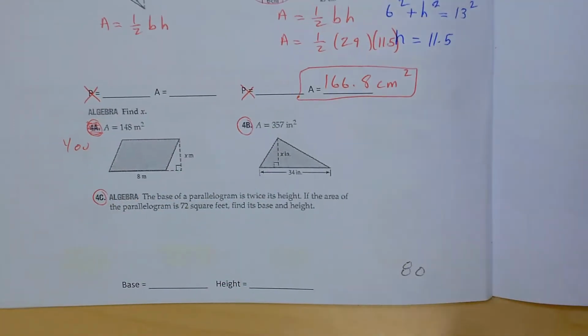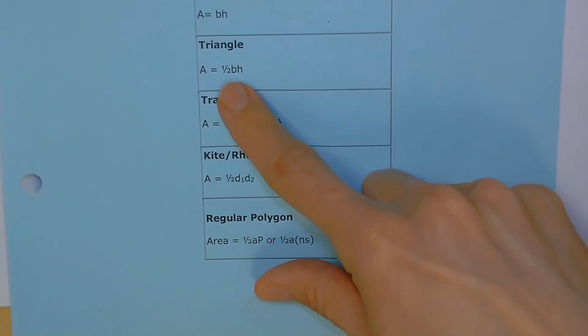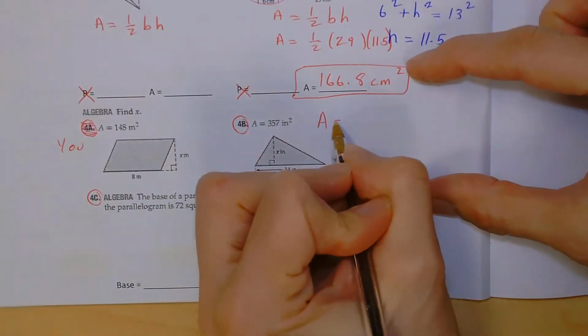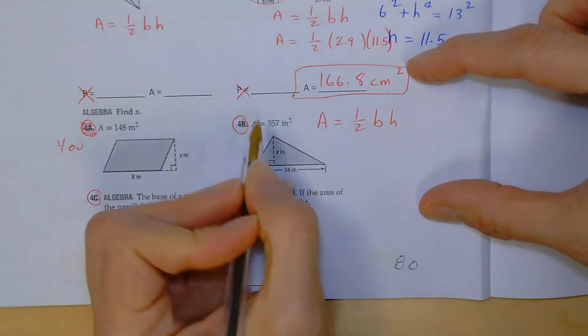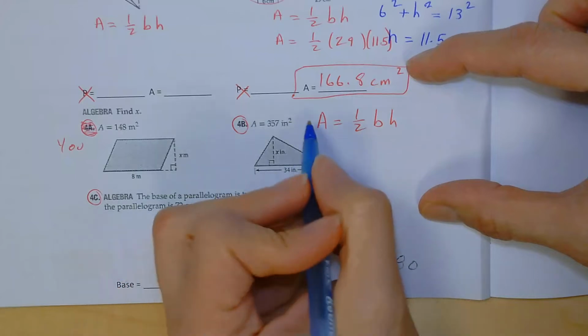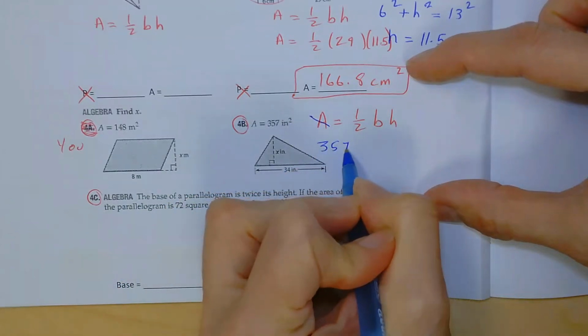We're still dealing with a triangle, so we're still going to be using the formula 1/2 base times height. But the difference in this one is we're going to start working backwards. So we're going to be putting in these numbers and trying to find the x. Okay, so in for the area will be 357.